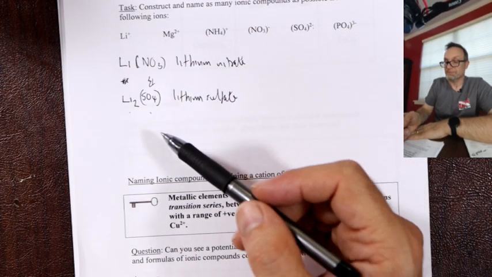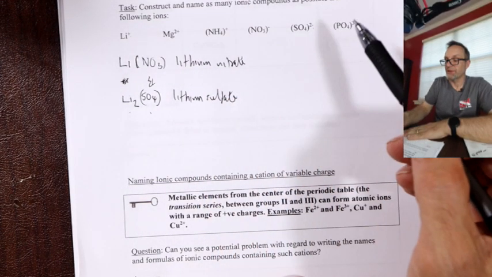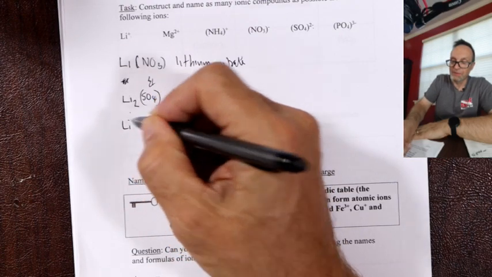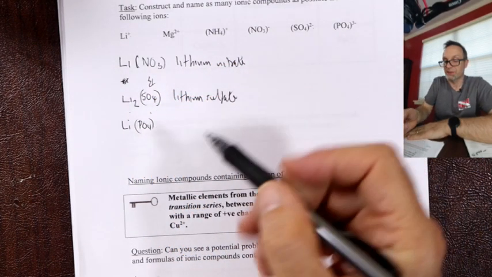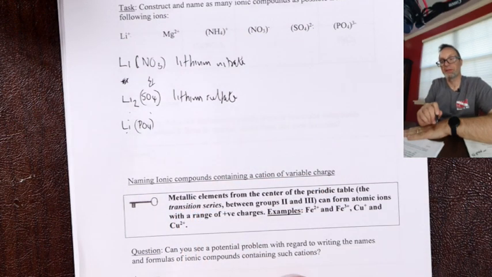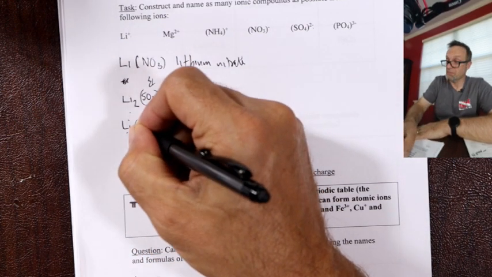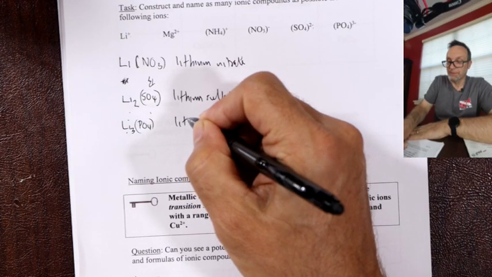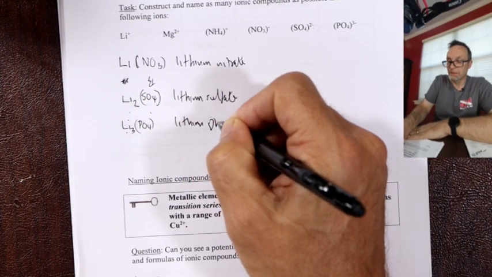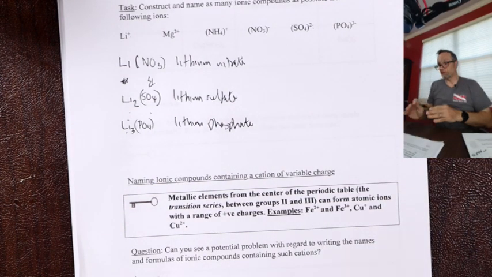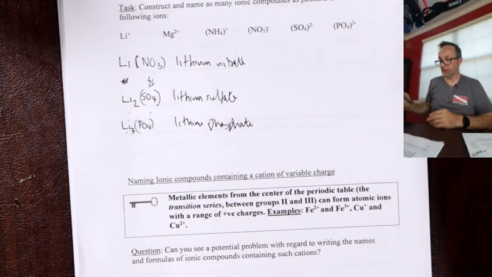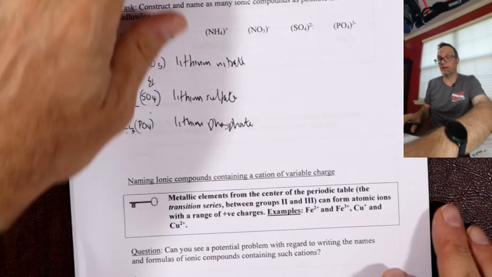Now, last one, lithium phosphate. Lithium is a +1. Phosphate is a -3. How many +1s cancel a -3? 3, right? Lithium phosphate. All right.